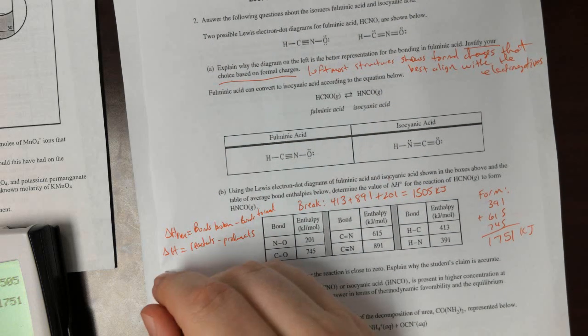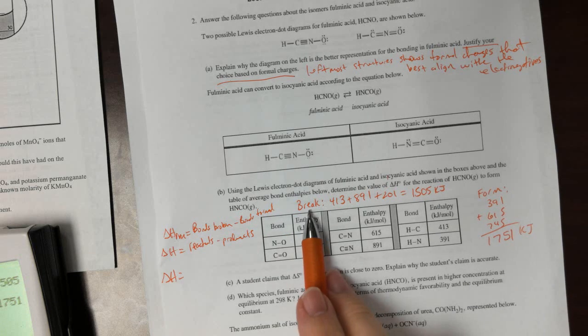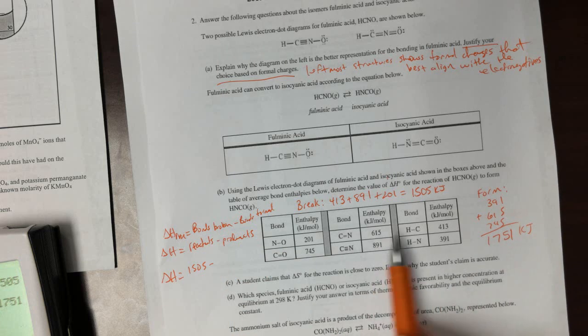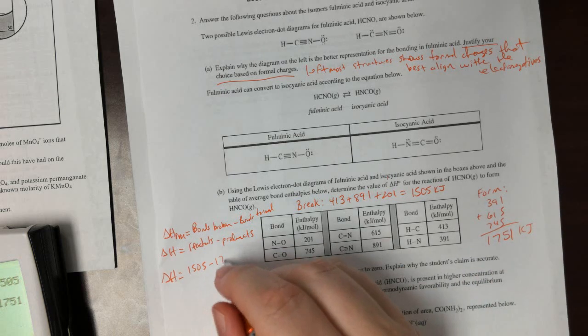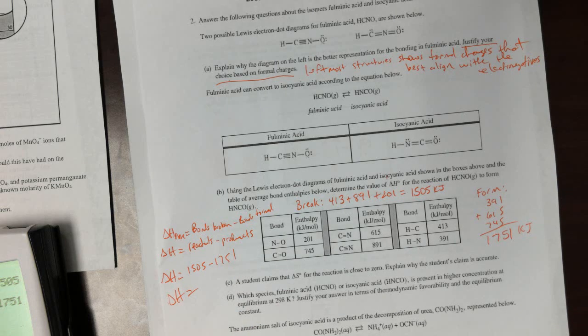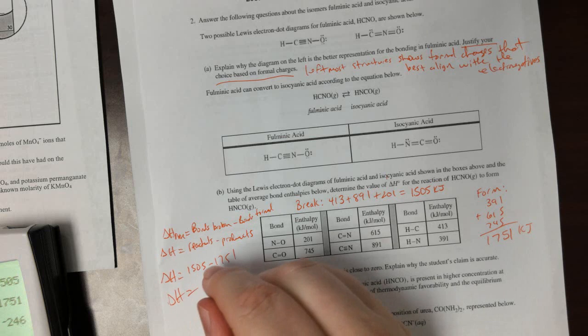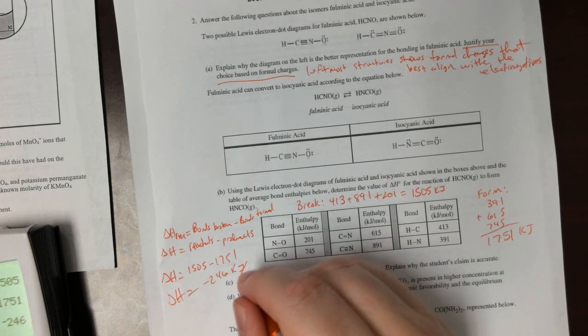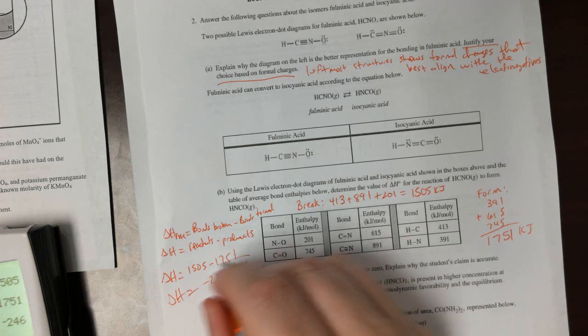So our enthalpy here is just going to be reactants, bonds broken, minus products, bonds formed. 1505 minus 1751, and we are going to get a negative number here. Negative 246 kilojoules per mole of reaction.